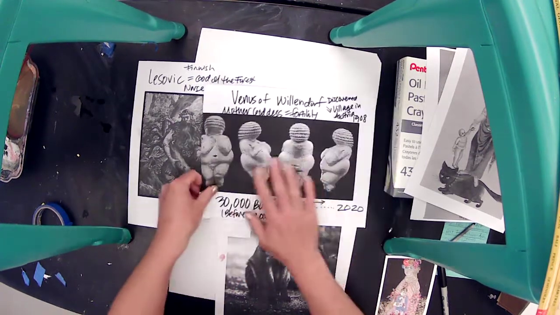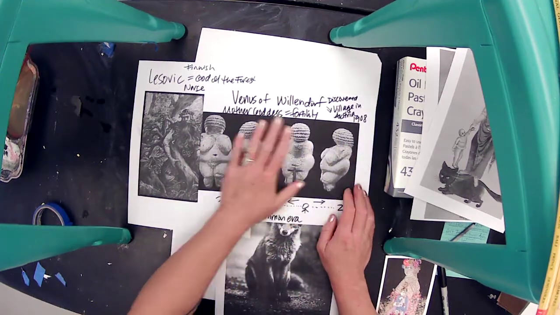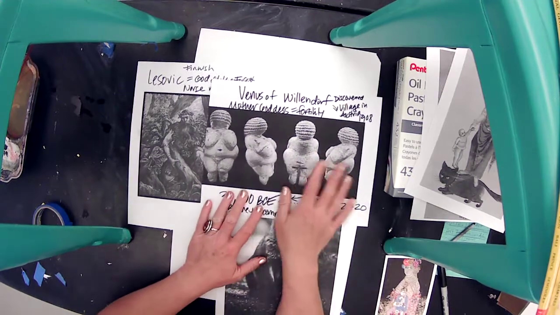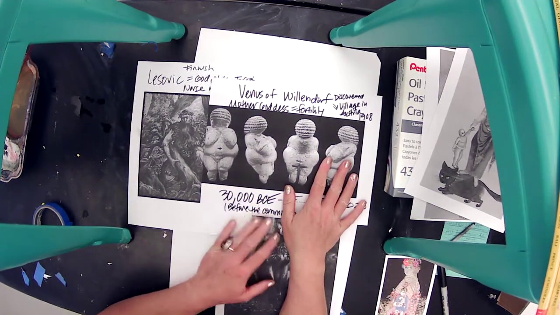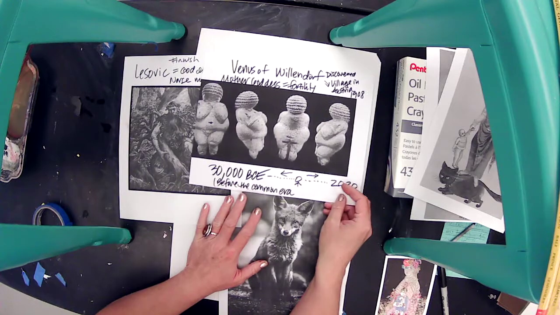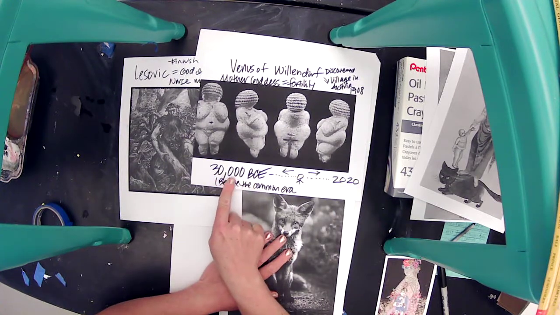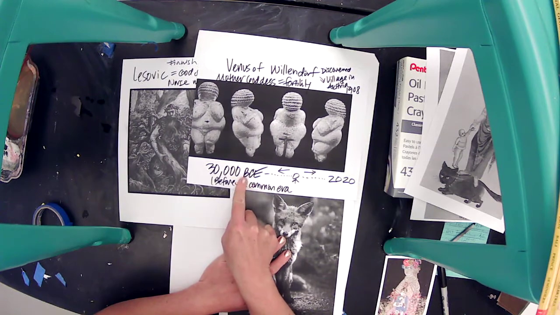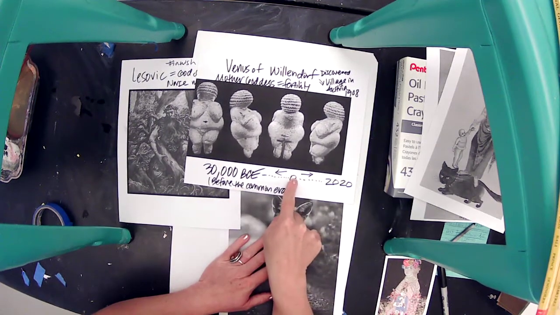So I chose the Venus of Willendorf. If you haven't seen this image already, this is a little stone statue sculpture. It is dated back to 30,000 BCE, before the Common Era, which means 30,000 years before the 0 year.